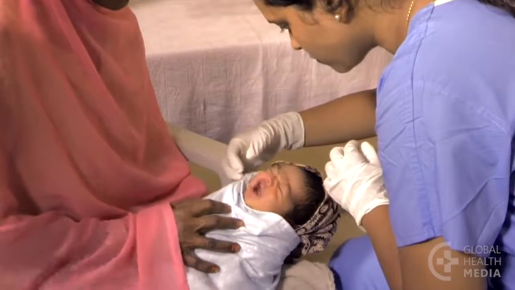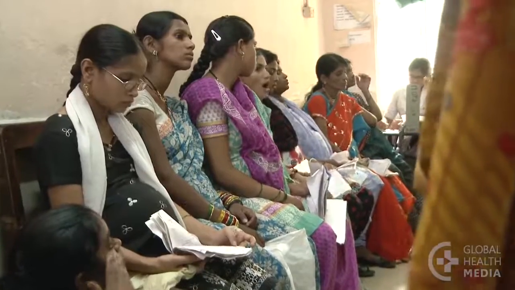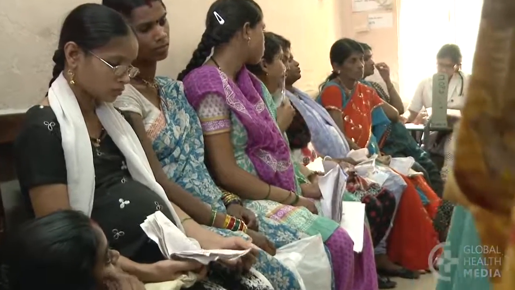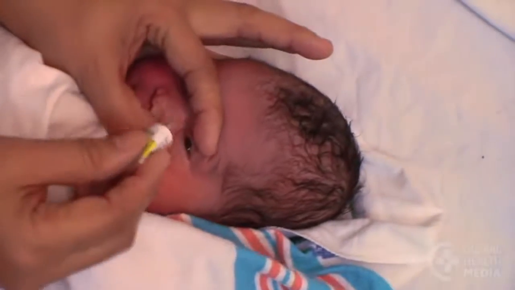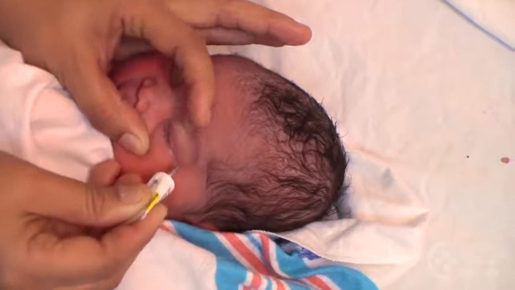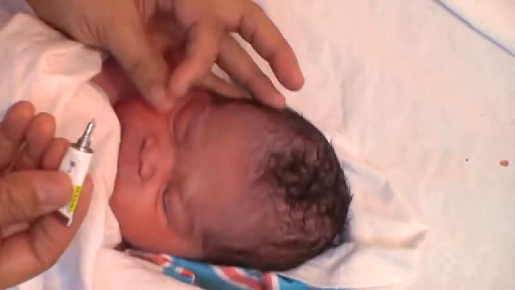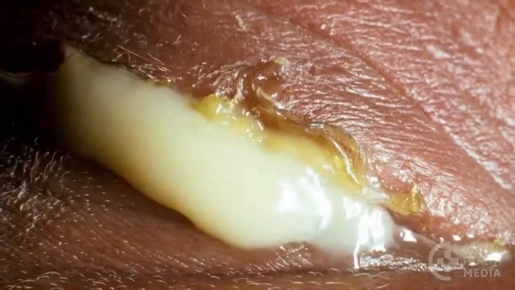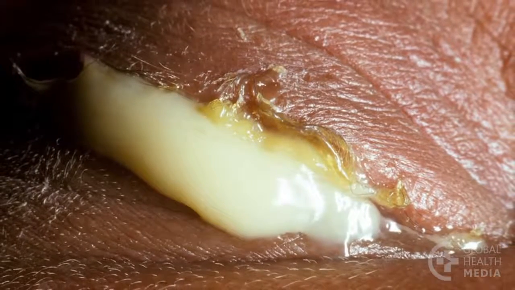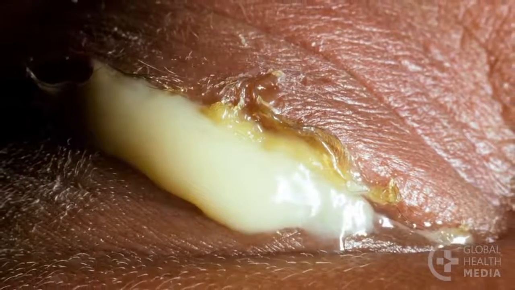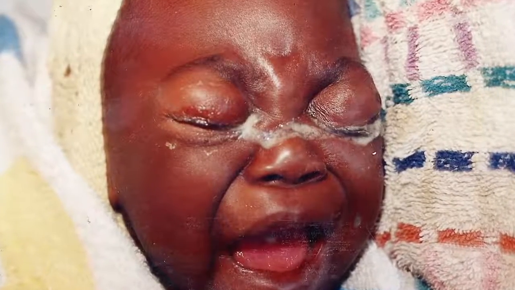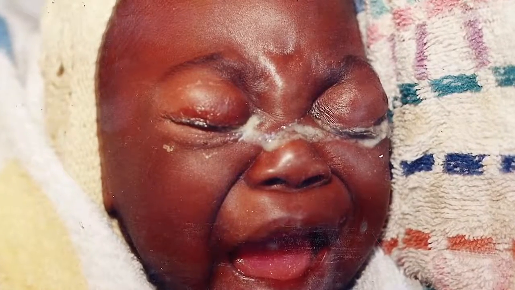It's best to prevent these infections by screening and treating pregnant women for sexually transmitted infections. Eye medicine put in the baby's eyes within an hour of birth is also a good preventative measure. In severe eye infections, the eye fills with pus as if it were an abscess. This can cause softening and rupture of the cornea, resulting quickly in blindness.